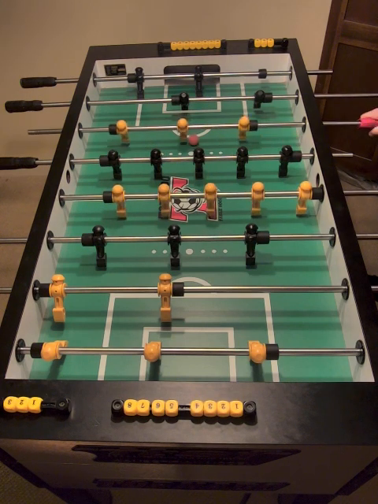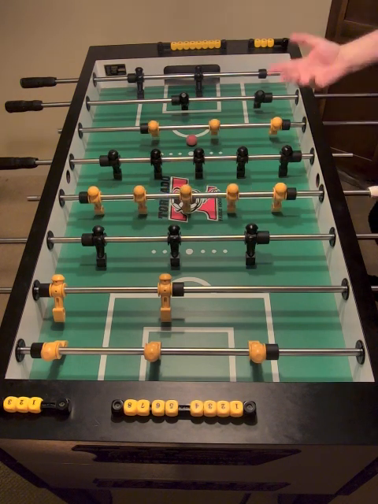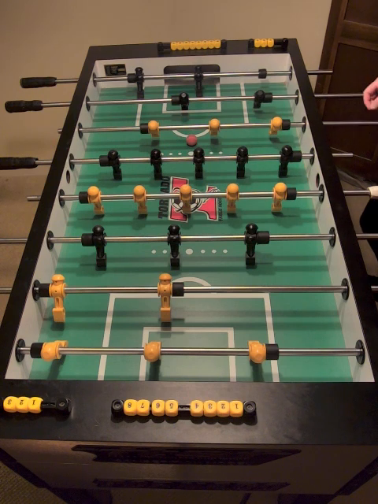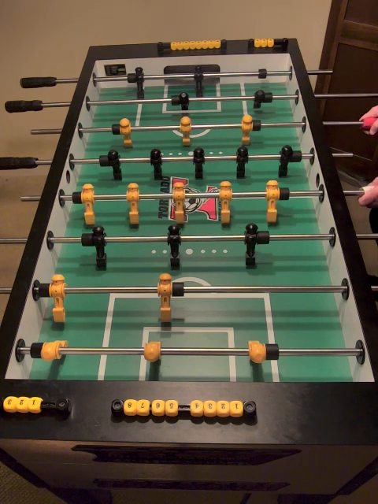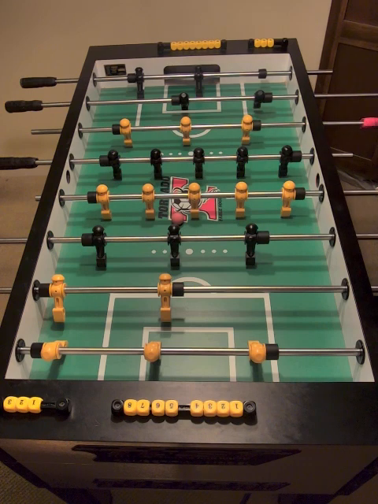So hopefully that helps you out. And this takes years of experience of playing many different players who all kind of shoot and pass differently. But that's kind of the fun of foosball. Enjoy.